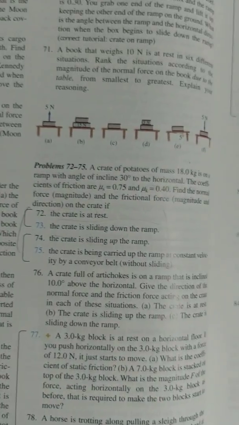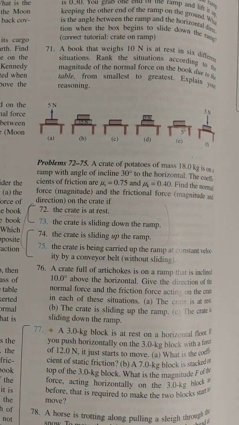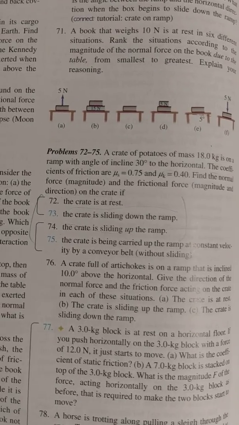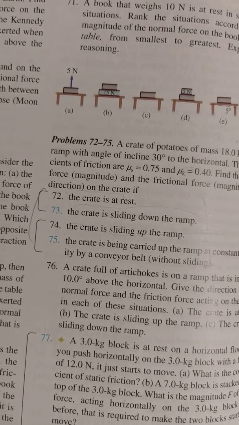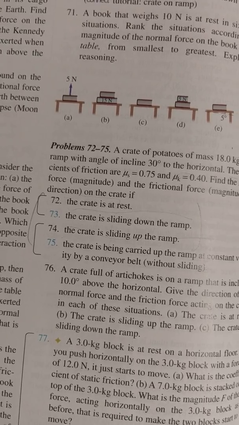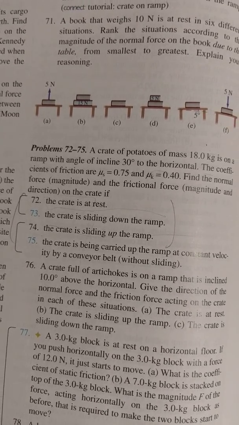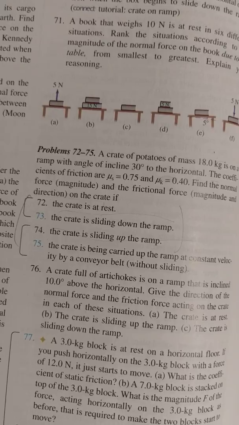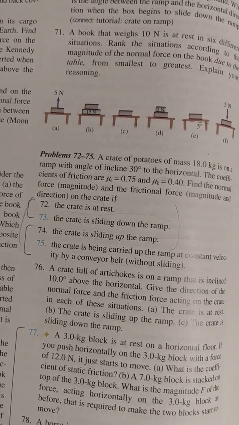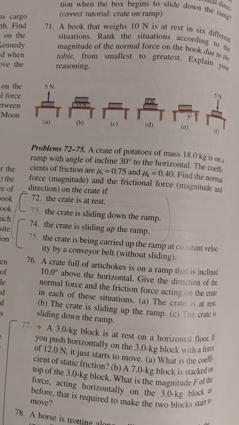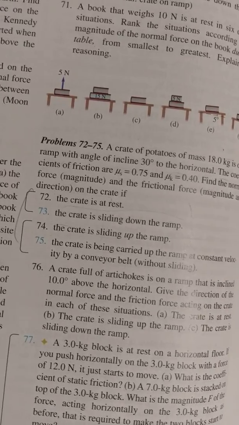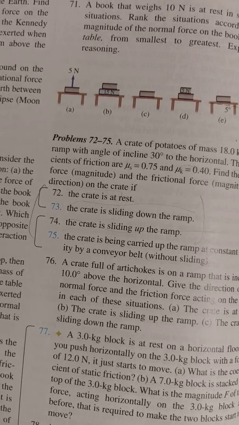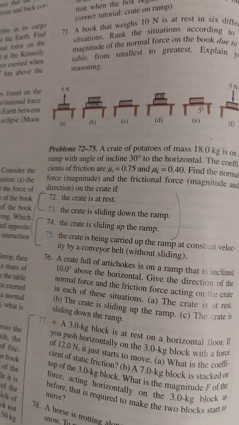This is the problem. A crate of potatoes of mass 18 kilograms is on a ramp with an angle of incline 30 degrees to the horizontal. The coefficients of friction are mu of s 0.75 and mu of k 0.40. I'm going to find the normal force magnitude and the frictional force magnitude and direction on the crate. I'm going to attempt number 72 and 73, the crate at rest and the crate sliding down the ramp. So I'm going to try to set this up.